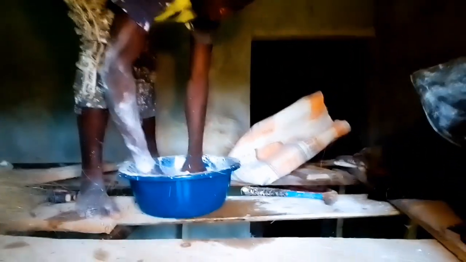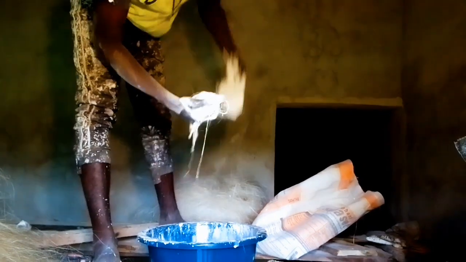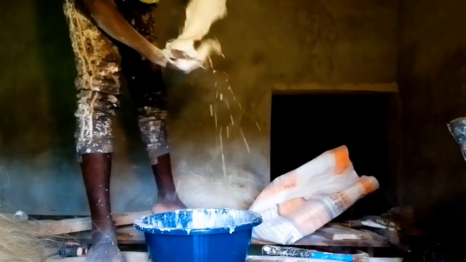So as you can see, you gash like normal POP. If the place is tall, you can have somebody inside the noggin, but if it's short, you can do it all alone. You continue to gash.